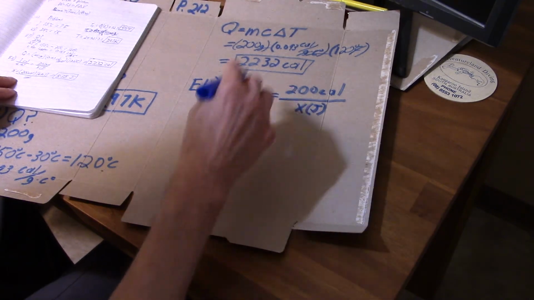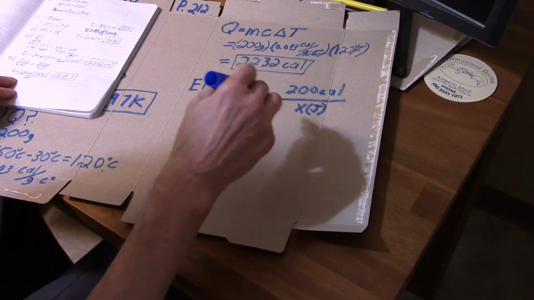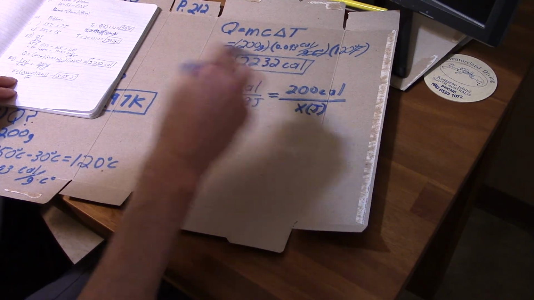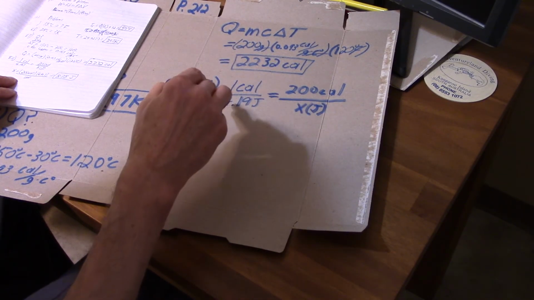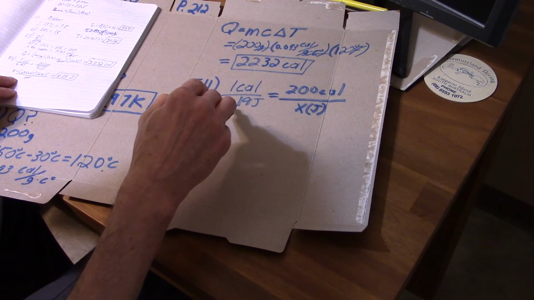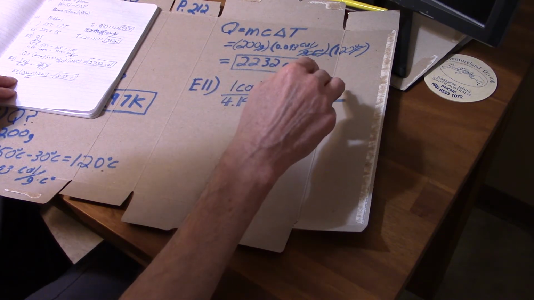So, multiply both sides by X. Then to get the X over here, multiply both sides by 4.19 to get that over here.